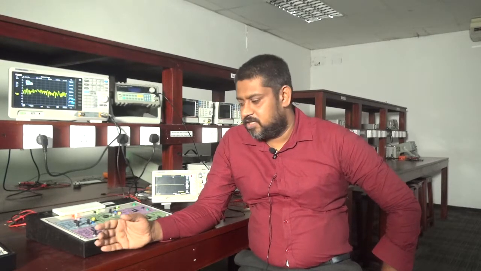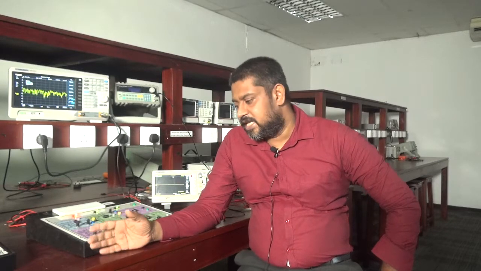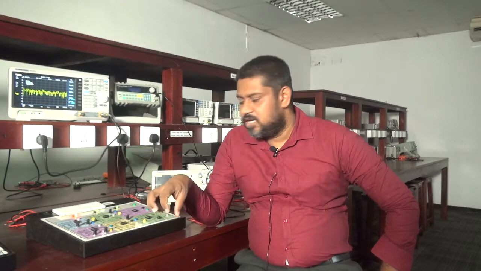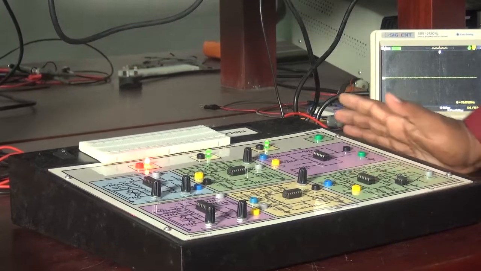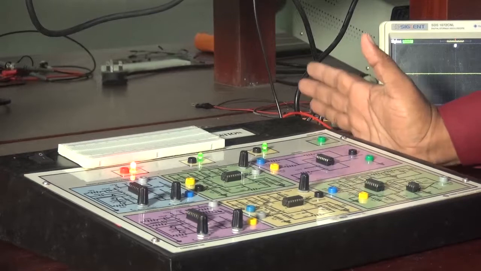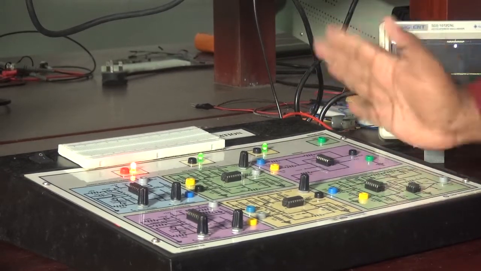So we are using this so-called DSB modulation, dual sideband modulation. In that modulation, we just remove the carrier frequency component and send only the two sidebands, so that we can reduce the transmission power. We will see how. For this lab session also we are going to use the modulator demodulator board, but we are going to demonstrate only the modulation part, not the demodulation part.